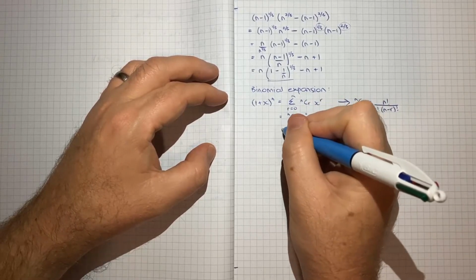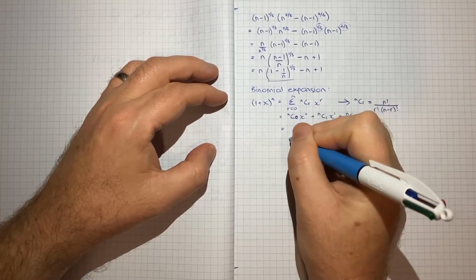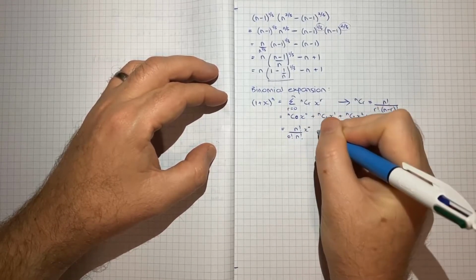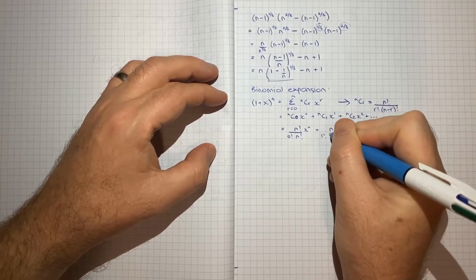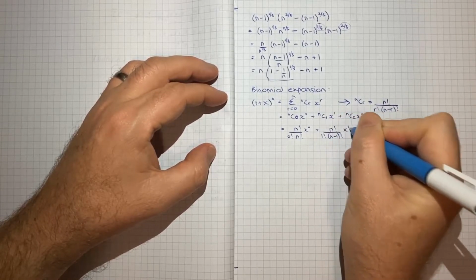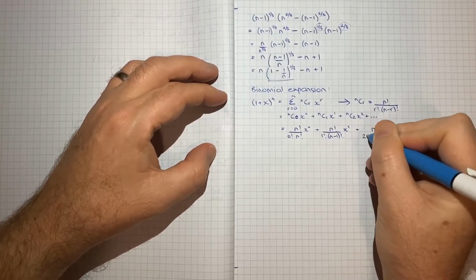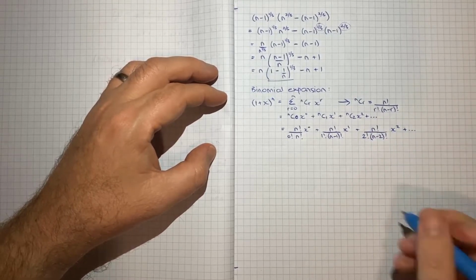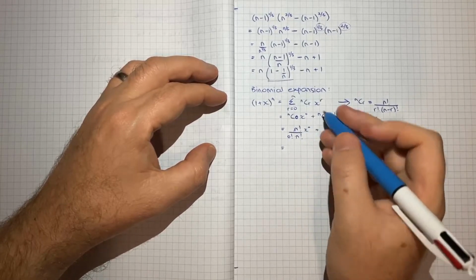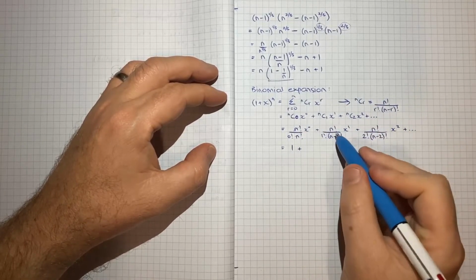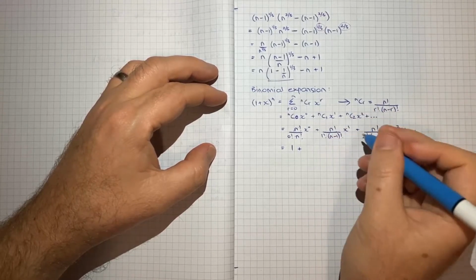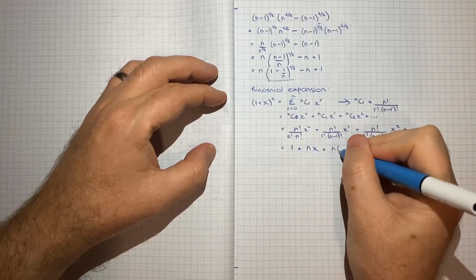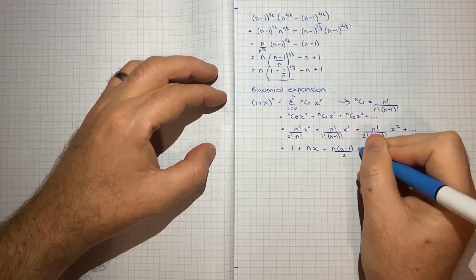Expanding this out, you'll get n!/(0!(n - 0)!) x^0 plus n!/(1!(n - 1)!) x^1 plus n!/(2!(n - 2)!) x^2, and then you'd keep going. So this first term would simplify to 1, plus n!/(n - 1)! would simplify to n, so you get plus nx, and here you get n(n - 1)/2 x squared and so on.